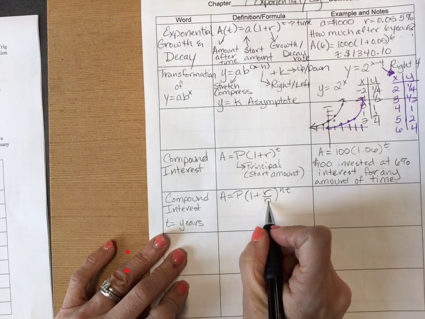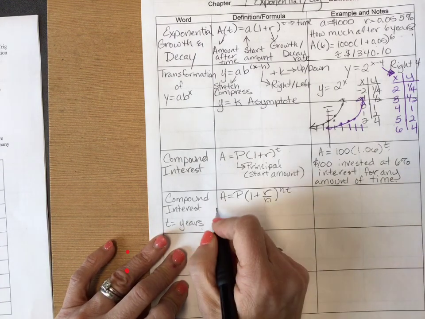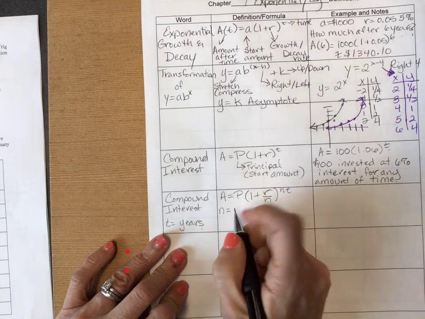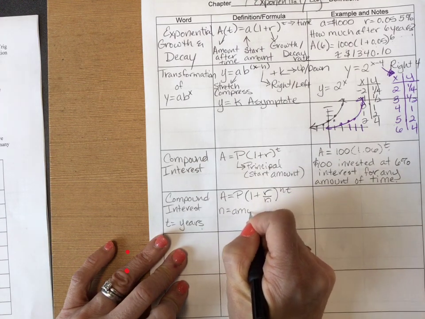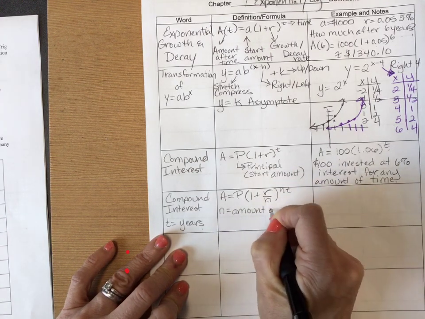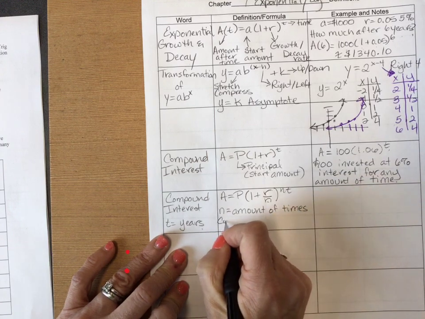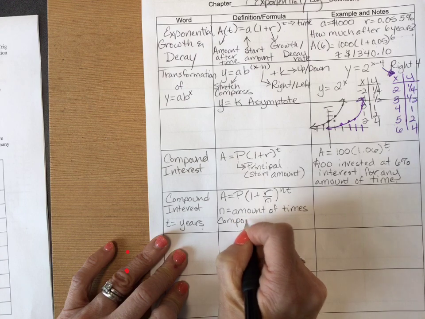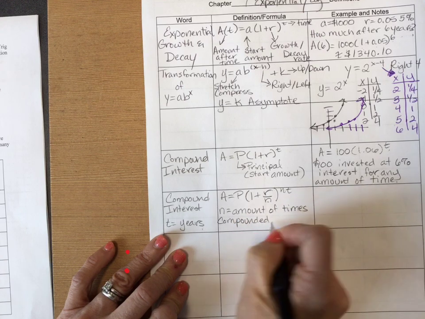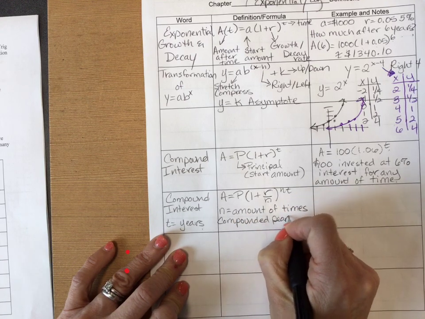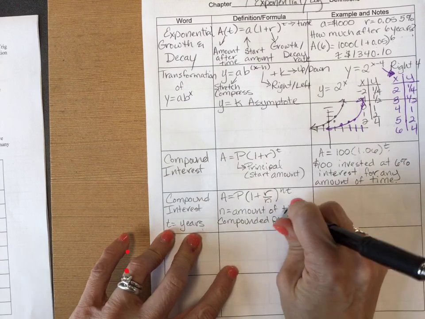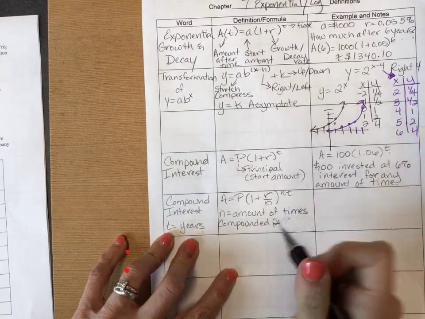And the main new thing is this N here and here. And N, that's the amount of times compounded per year. Oops. Sorry about that, bad spelling.